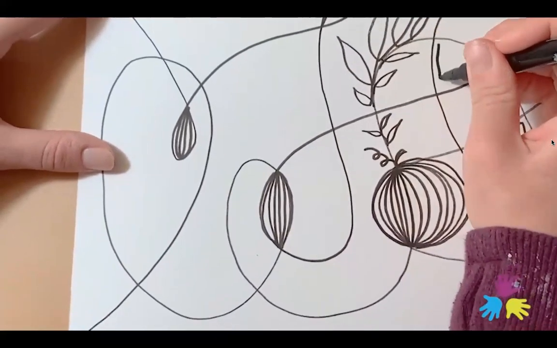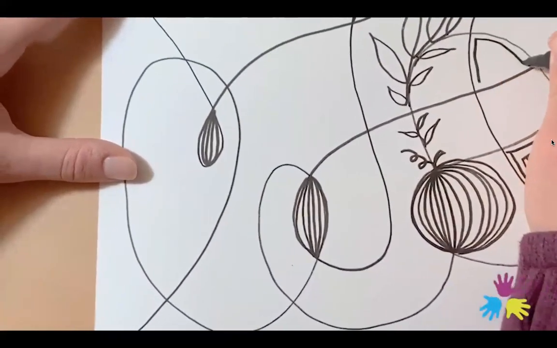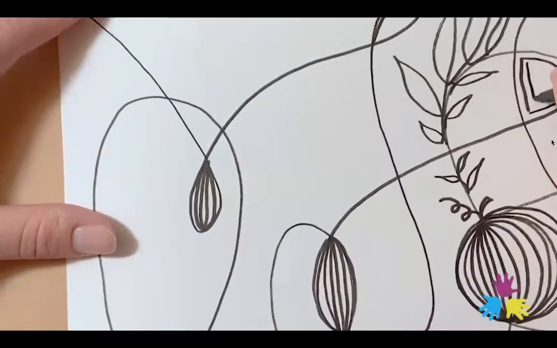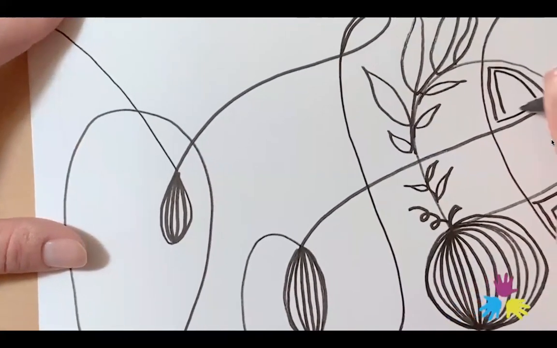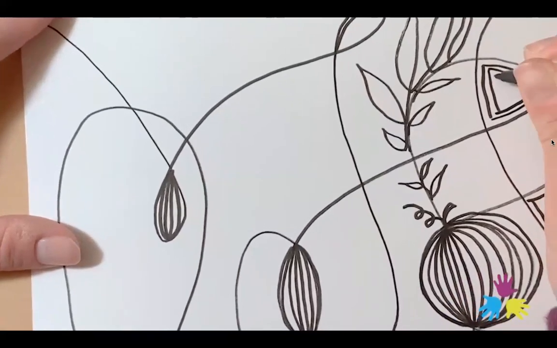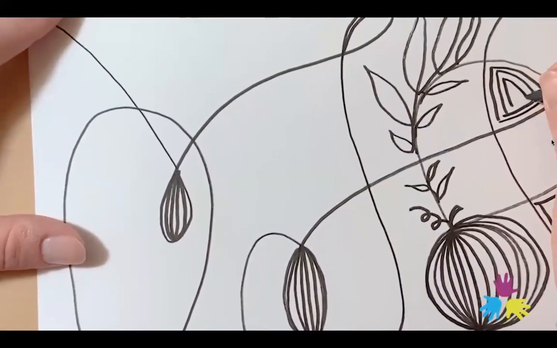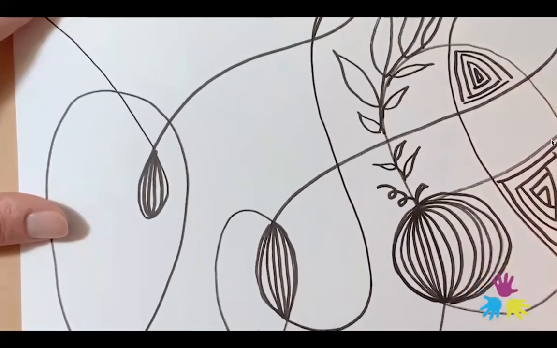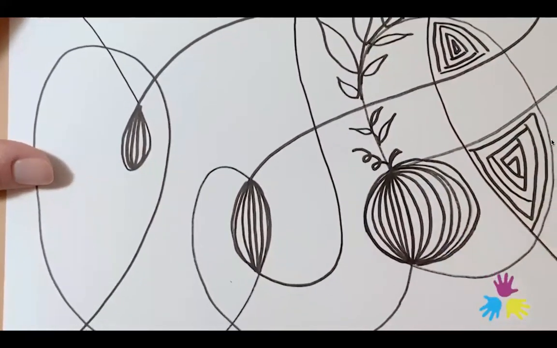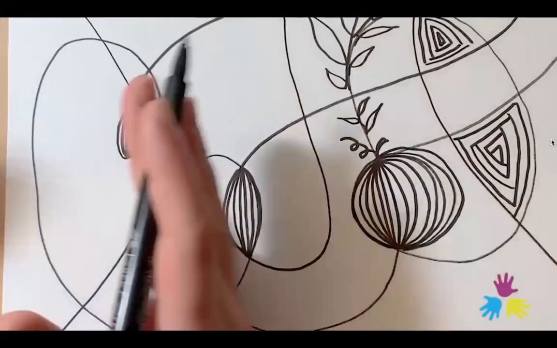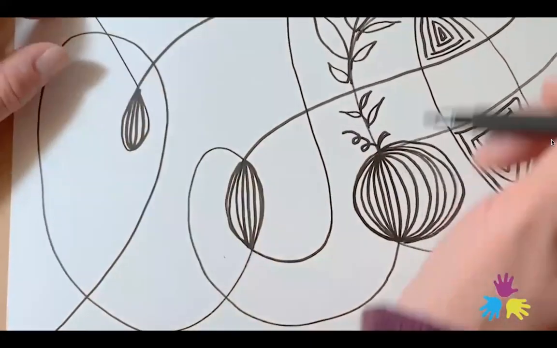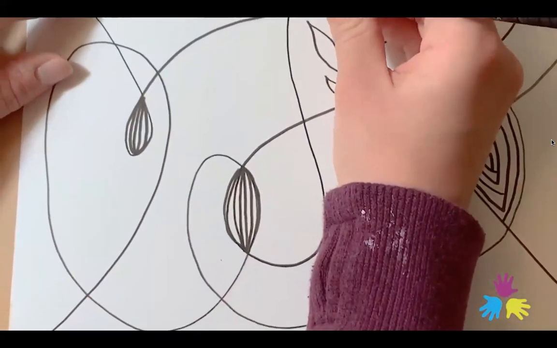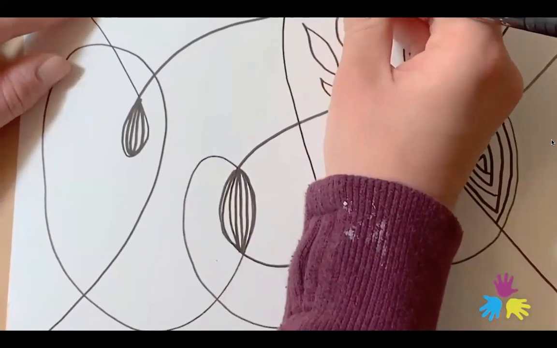Sometimes filling in some of these other spaces with colors or different line patterns can work really well. If there's two of you, sometimes I like to do this exercise by drawing a little bit myself and then giving a partner a turn to draw. Make it into kind of a game.